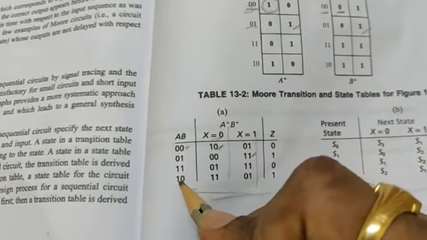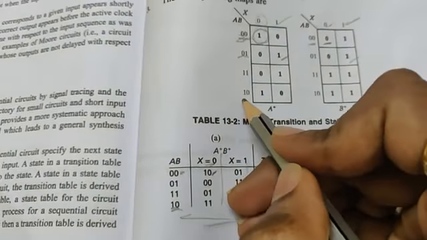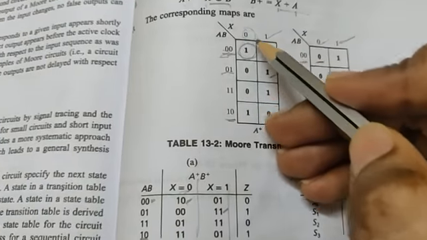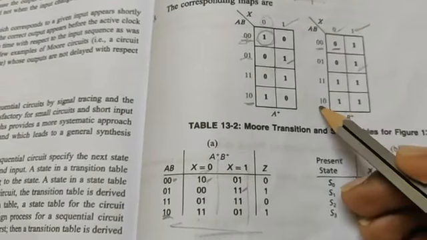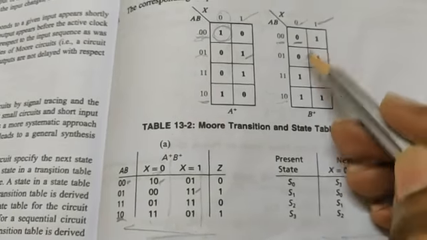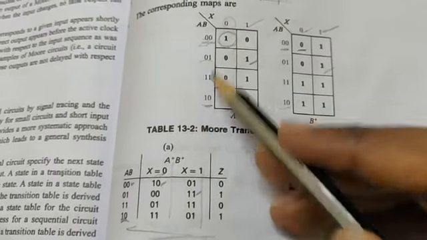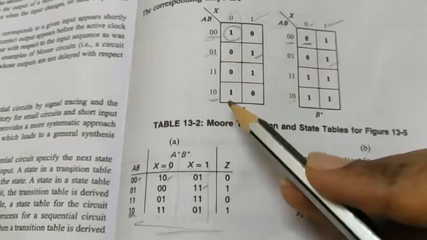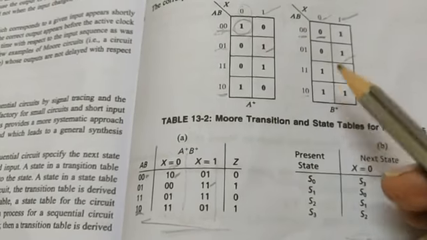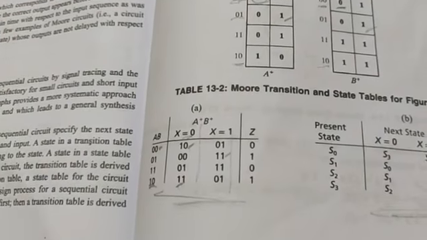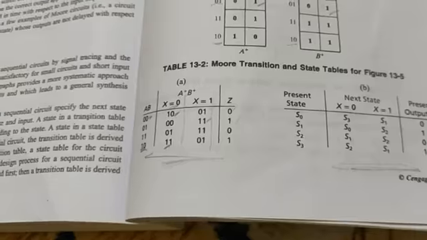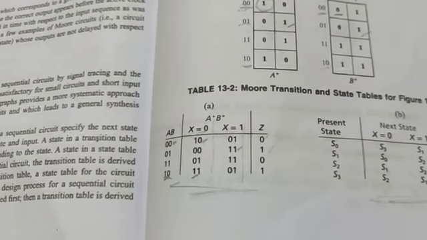Let me explain one more thing. If AB is equal to 1, 0, here it is 1, 0. X is equal to 0. If you want to write A plus, you check here. If you want to write B plus, check here. So when AB is 1 and 0, X is equal to 0, what is A plus? What is B plus? A plus is 1 and B plus is 1. They are written 1. Z is randomly taken 0, 1, 0, 1. This is how you are supposed to write the transition table.